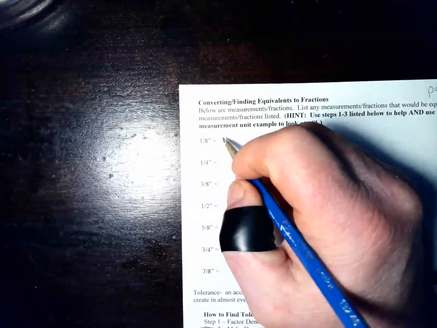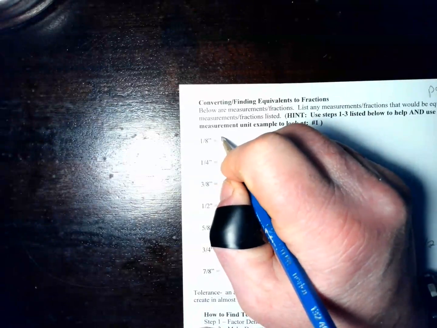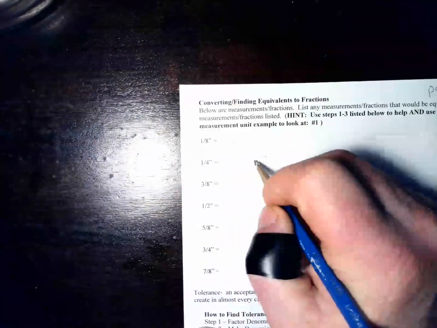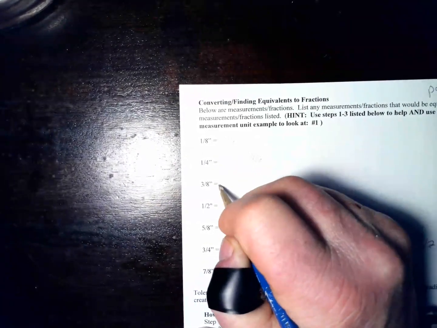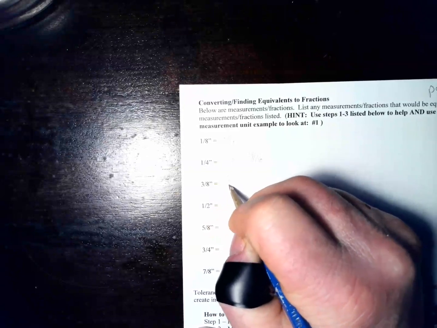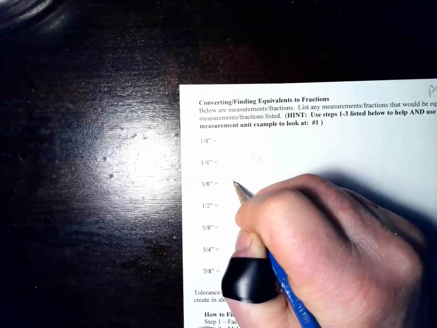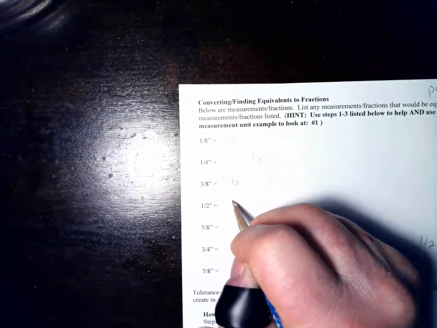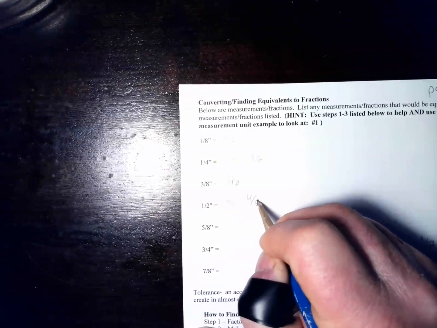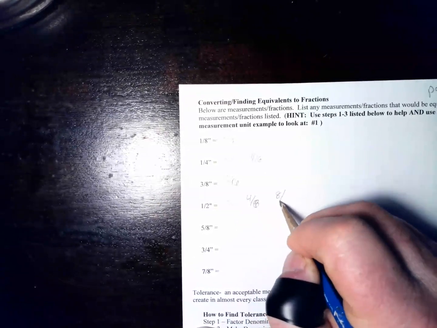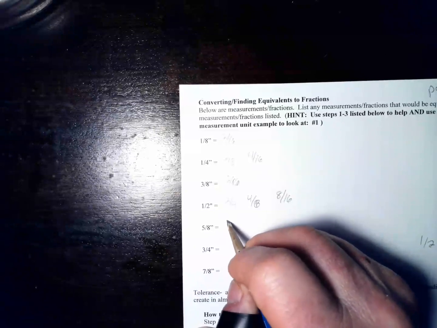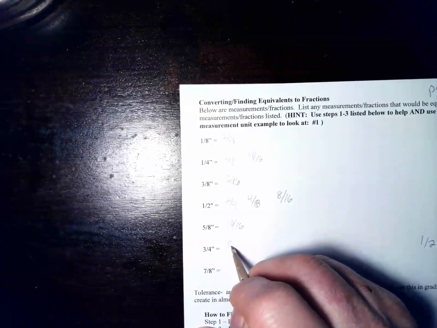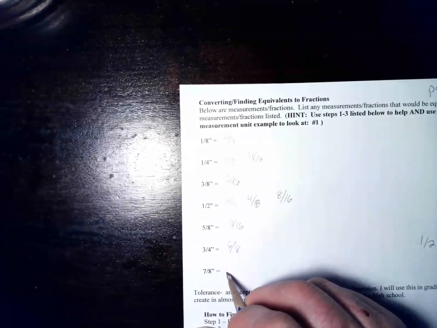So 1/8 equals 2/16, 1/4 equals 2/8 and 4/16. 3/8 equals 6/16. 1/2 inch equals 2/4, 4/8, and 8/16. 5/8 equals 10/16. 3/4 equals 6/8. 7/8 equals 14/16.